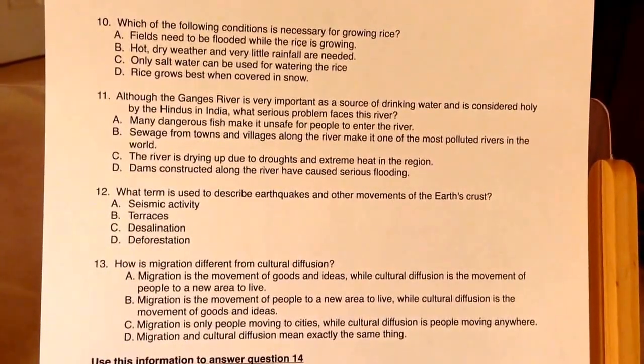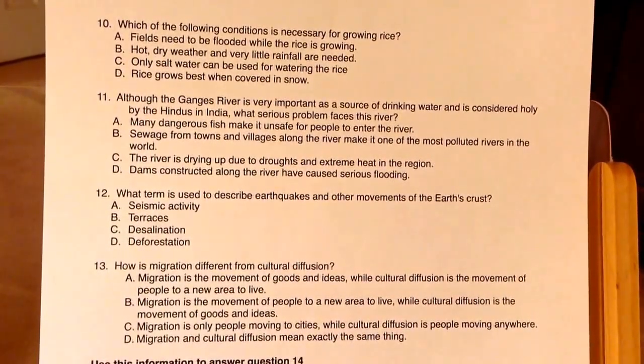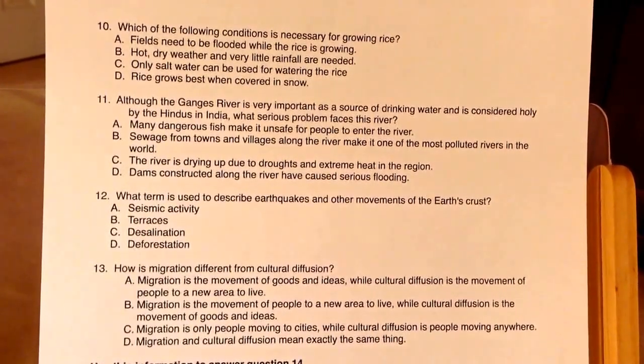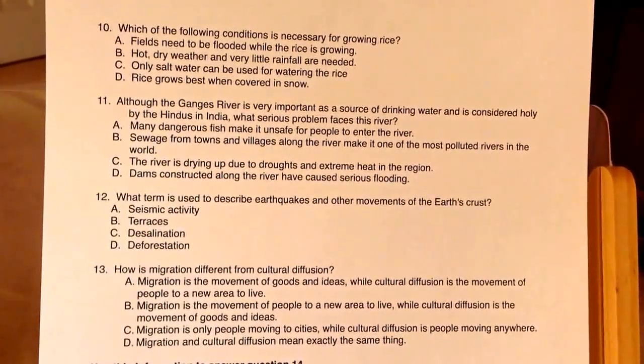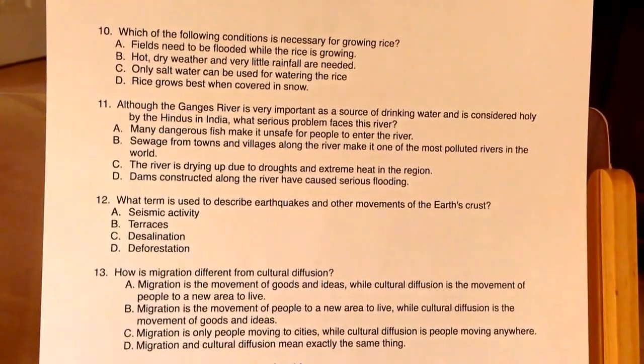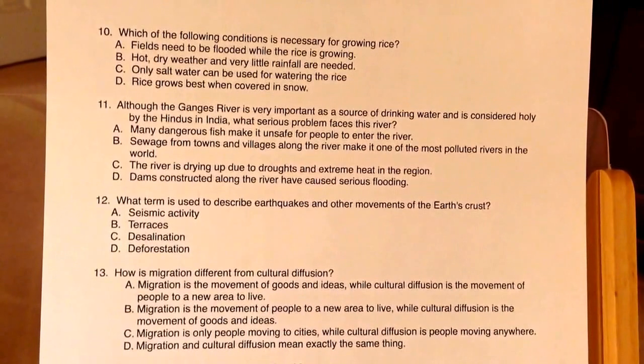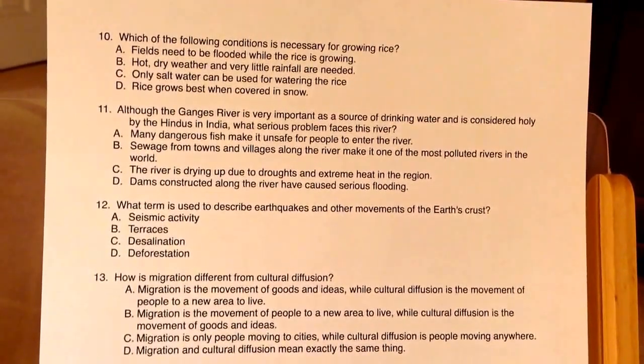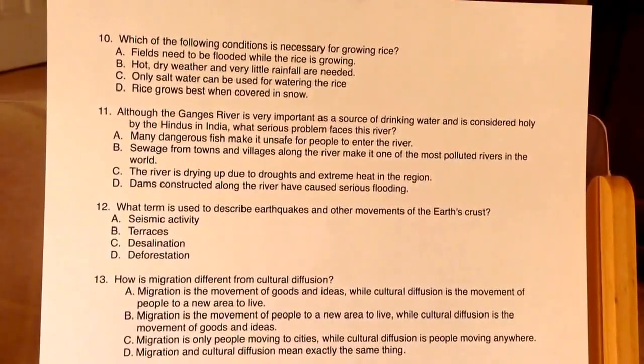Number 12. What term is used to describe earthquakes and other movements of the Earth's crust? A. Seismic activity. B. Terraces. C. Desalination. Or D. Deforestation.